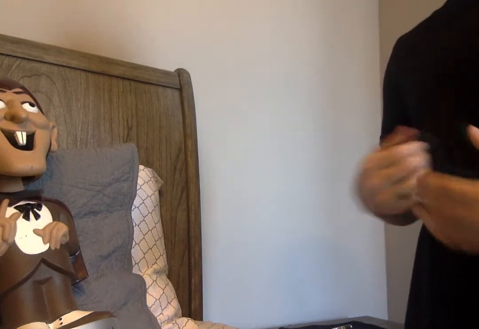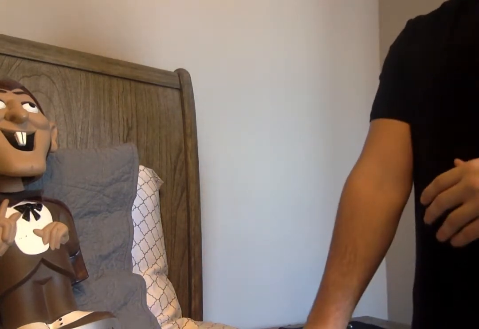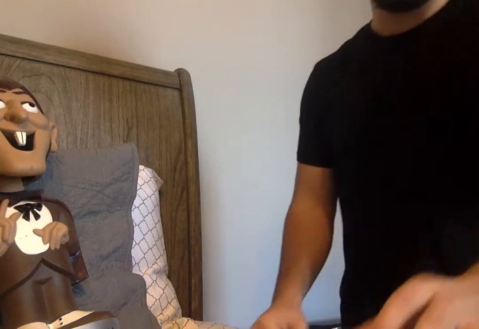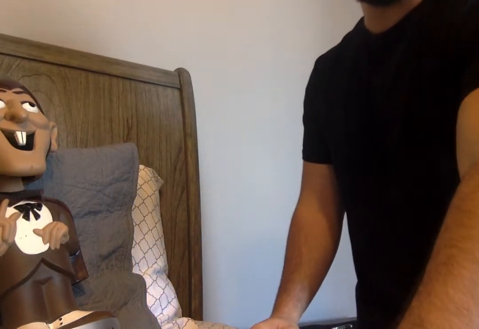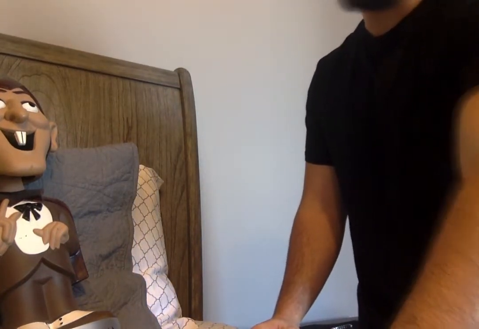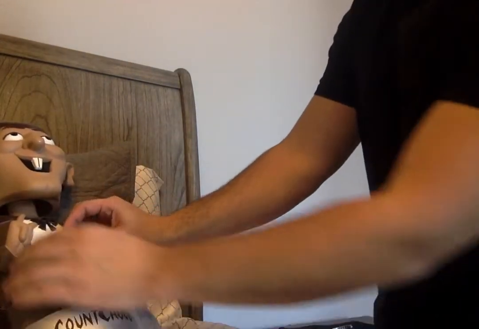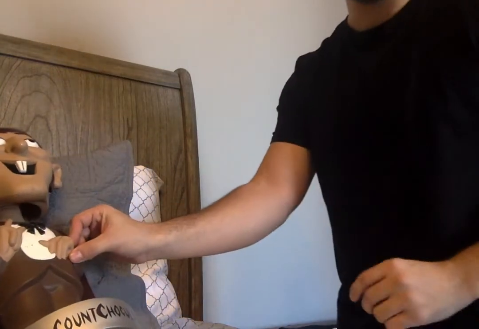Airway seems good. Breathing, nothing shallow or anything like that. And circulation, skin is warm and circulation seems to be intact. No discoloration or anything like that. And when I check the circulation, I'm also checking his wristband as well.